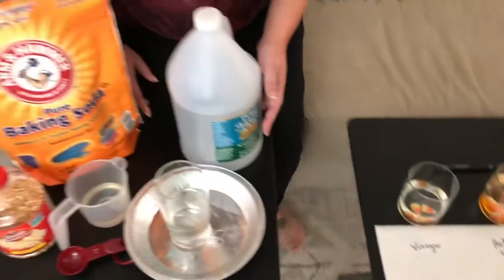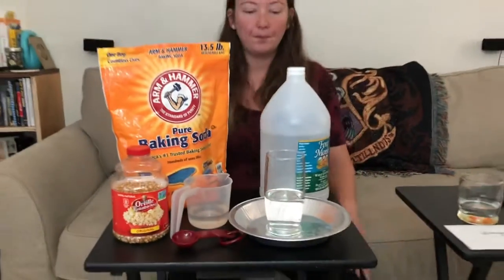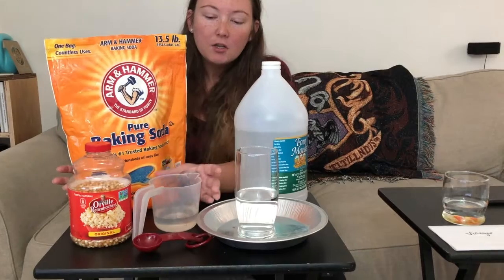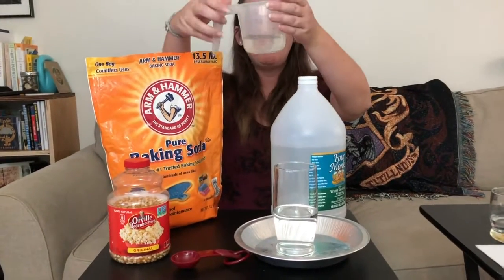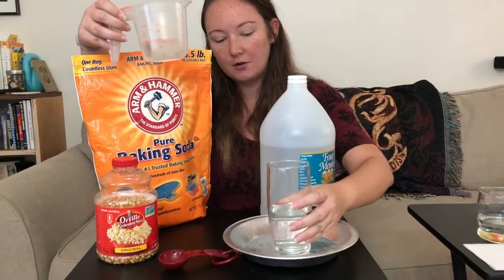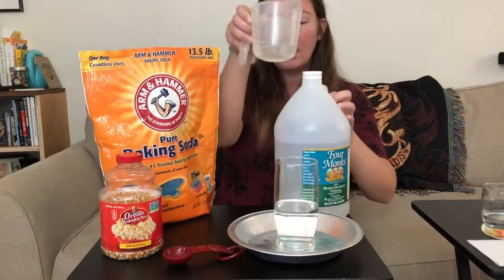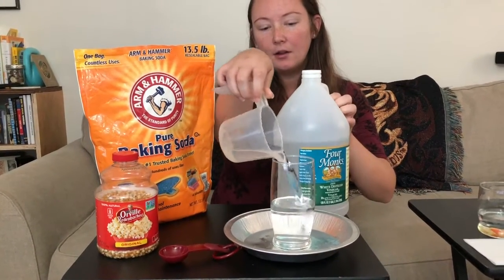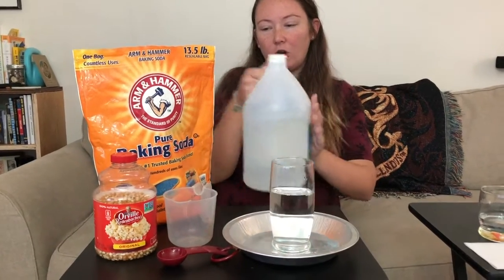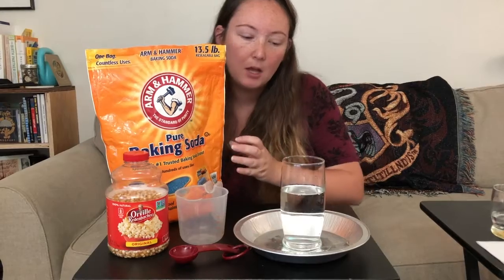We're gonna come back to our dancing popcorn though. So I already measured out my vinegar. Right here, I have half a cup of vinegar, and I have my water in here. So we're gonna go ahead and pour that right in there. All right, so we don't need our vinegar anymore, so I'll move that out of the way.